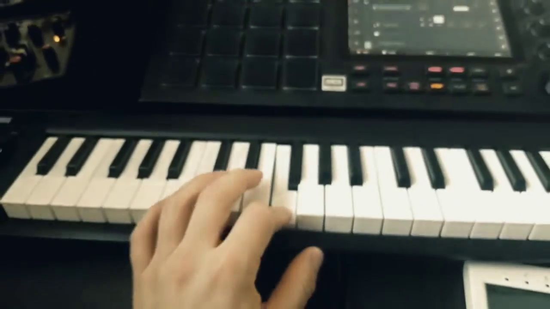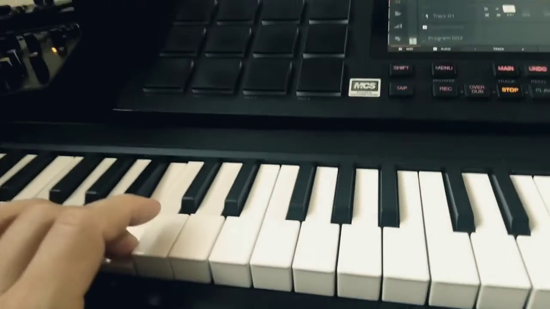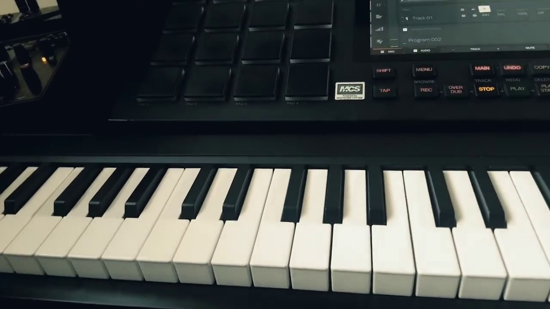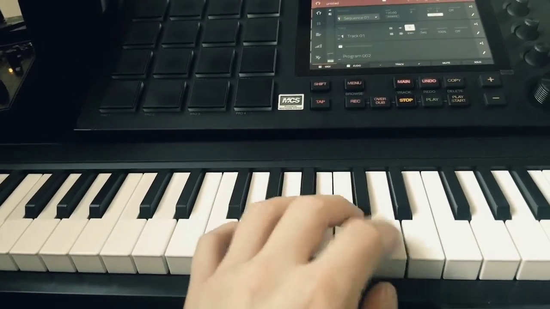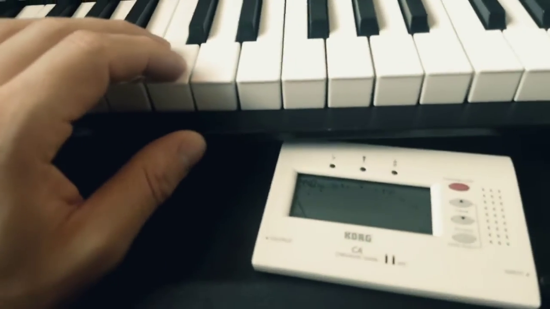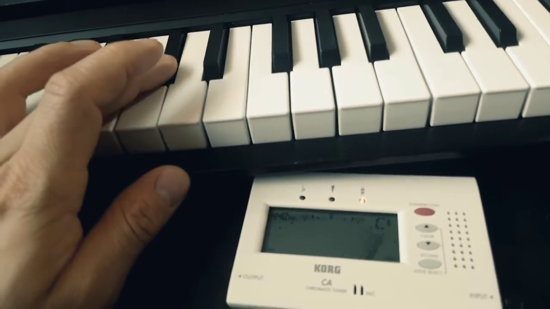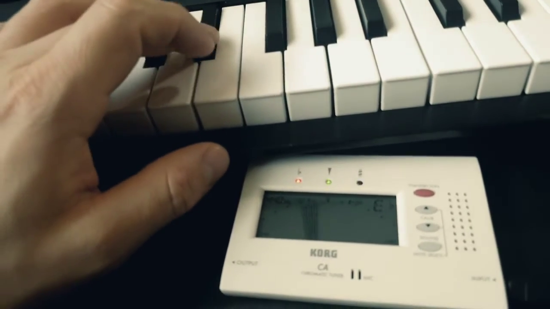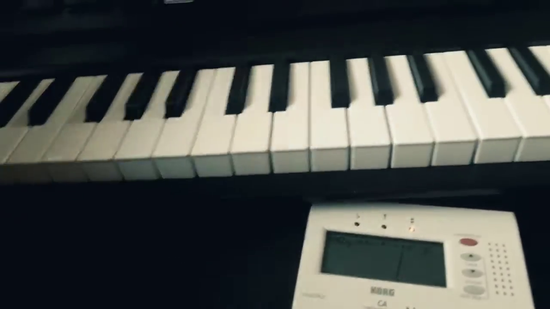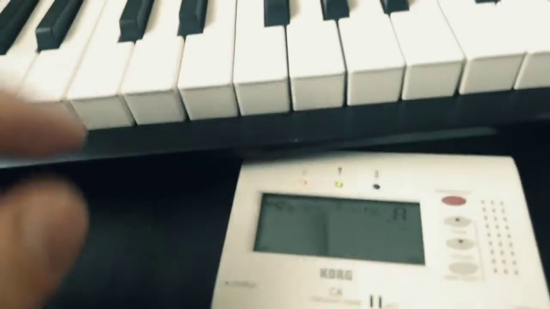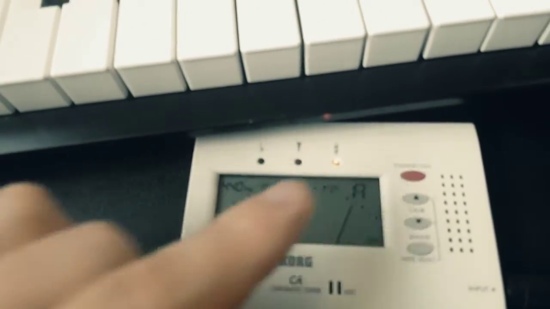Turn it up now a little bit. Let's see. Now I have a key group. If you're familiar with the notes on the keyboard, we're doing okay here. But as I said before, you can see if you look at the tuner that it's a little bit sharp.